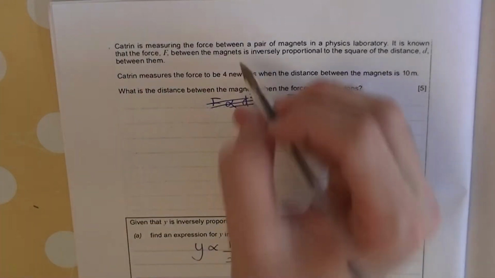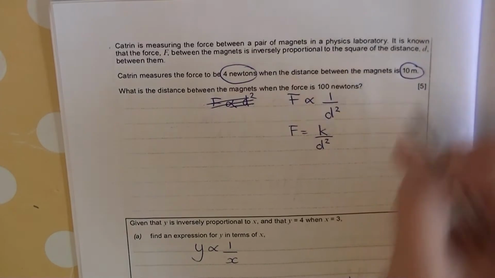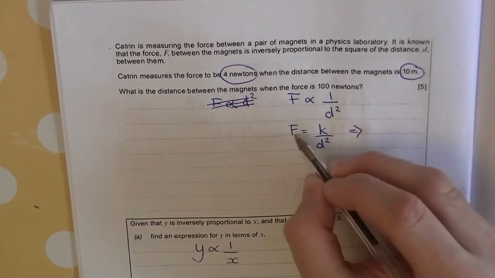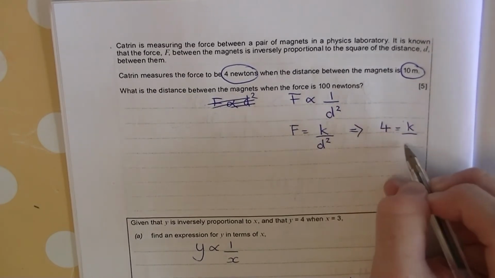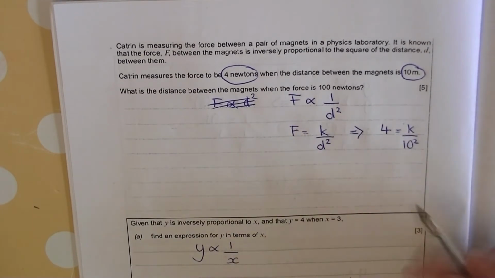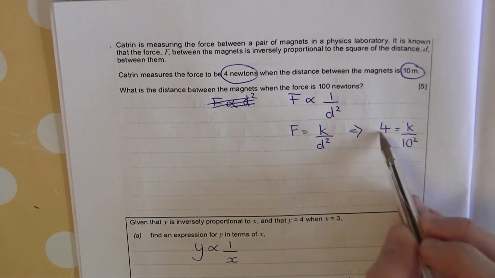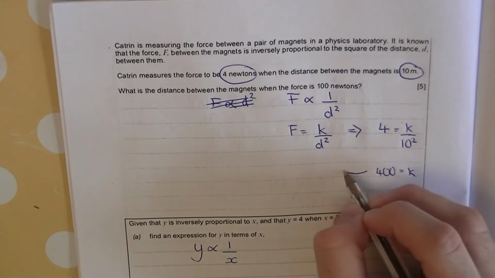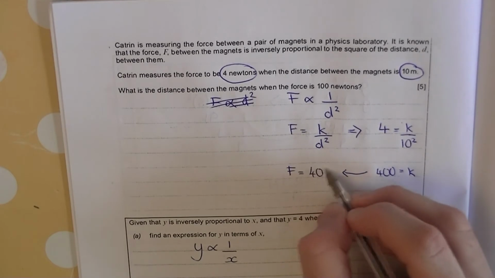Catherine measures the force to be 4 newtons when the distance between the magnets is 10 meters. The force is 4 when the distance is 10. Keeping the same layout as I have, I change the F for a 4 and the d for a 10. 10 squared is 100. Instead of dividing by this 100, I'm going to move it up as a times. 4 times 100 means that k is 400. Back to this, but swap the k for 400.